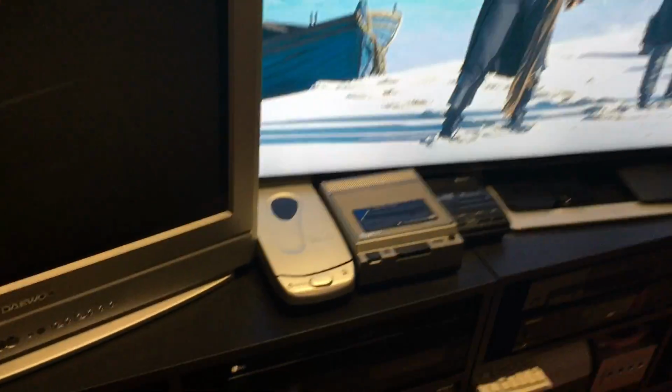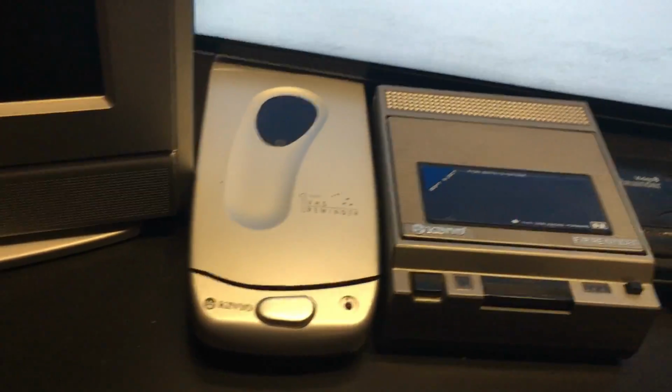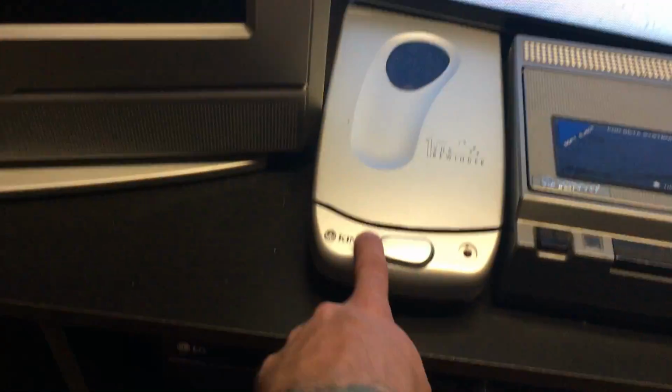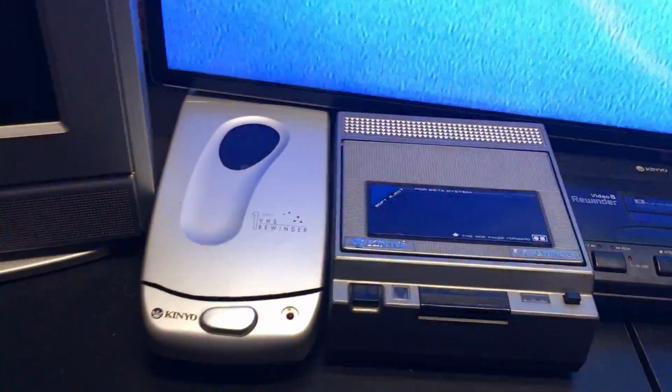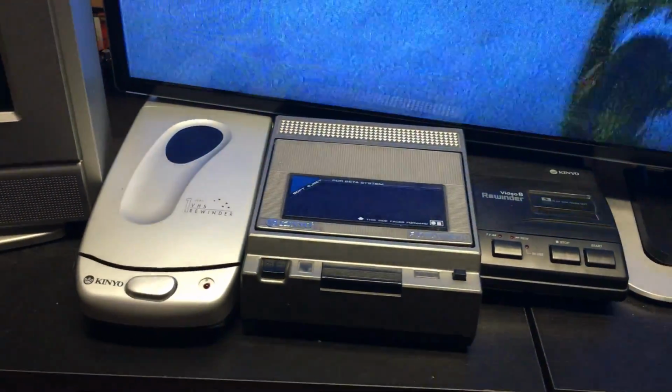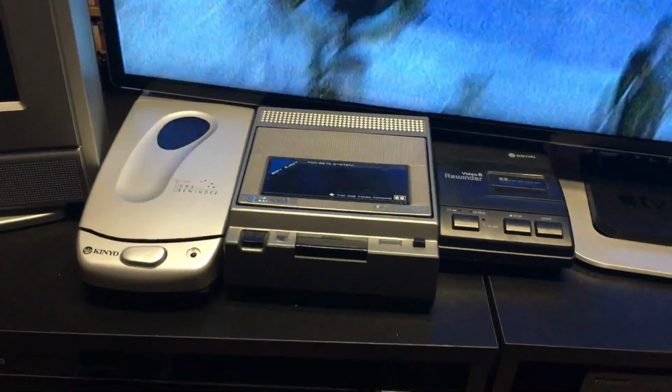So then we'll move on to some rewinders here, because if you collect analog, you gotta have rewinders. I got a VHS rewinder, I have a Beta rewinder, and I have a Video 8 rewinder, all made by Kinyo, which is really interesting. I think it's fun that I have a rewinder made by the same company for all three of those formats.